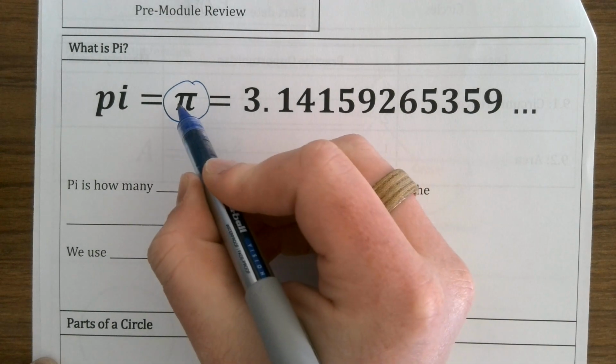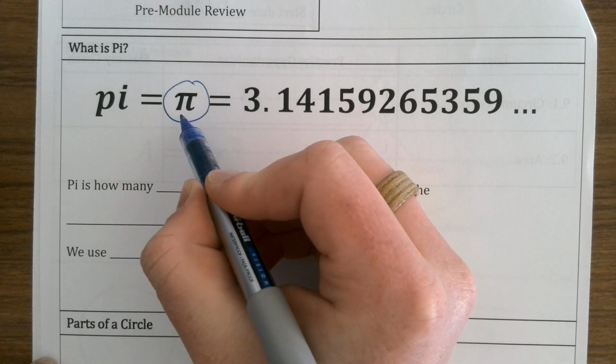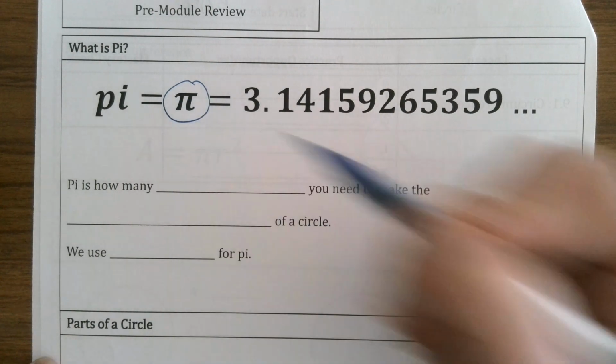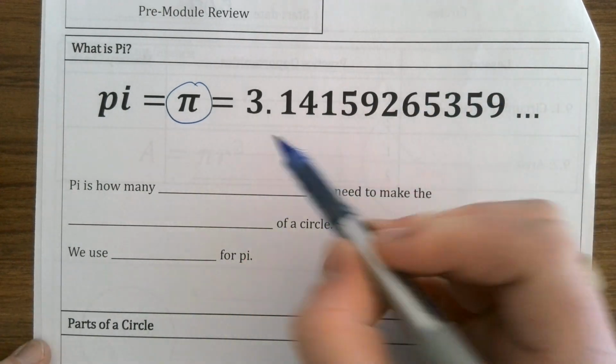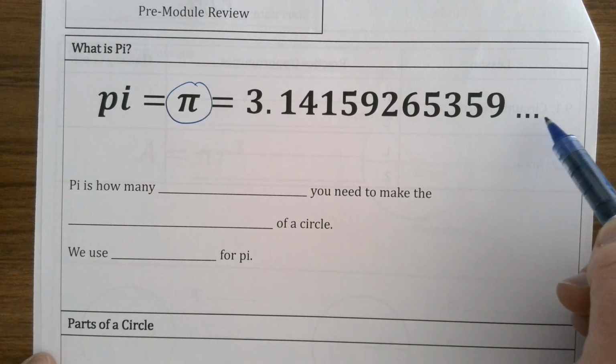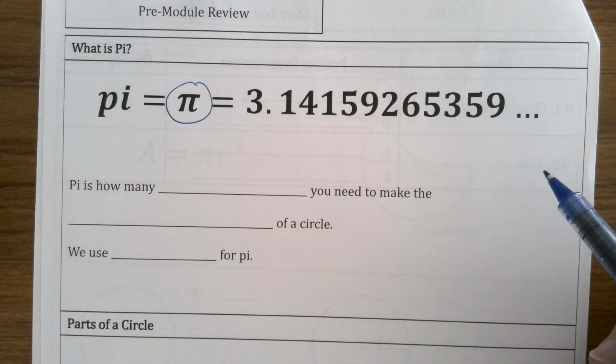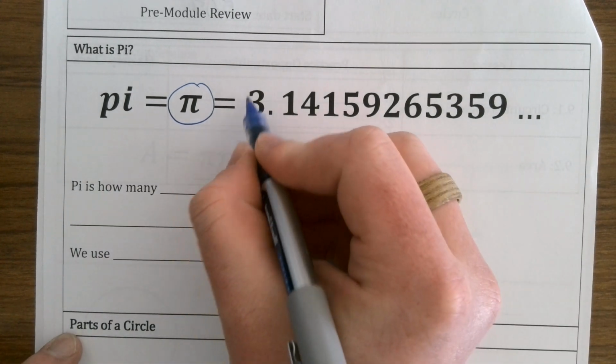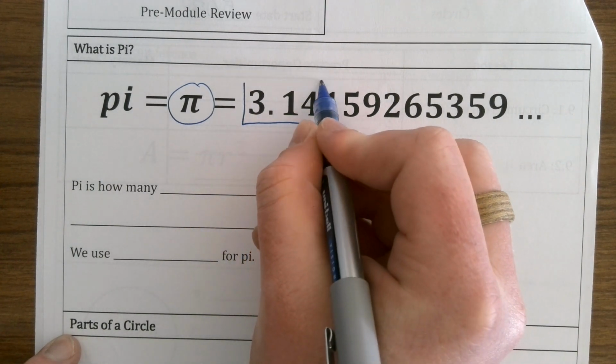It kind of looks like almost like a building. There's wall, and a roof. And pi is worth 3.14159265359, and it keeps going forever. There is no end to pi. We commonly use 3.14 as the value.